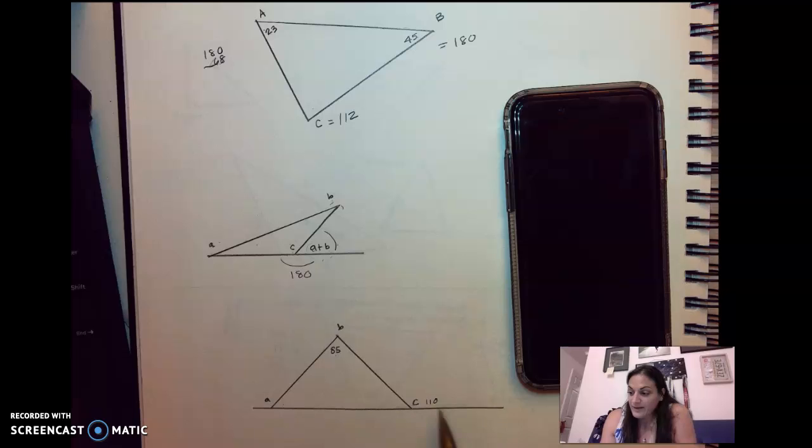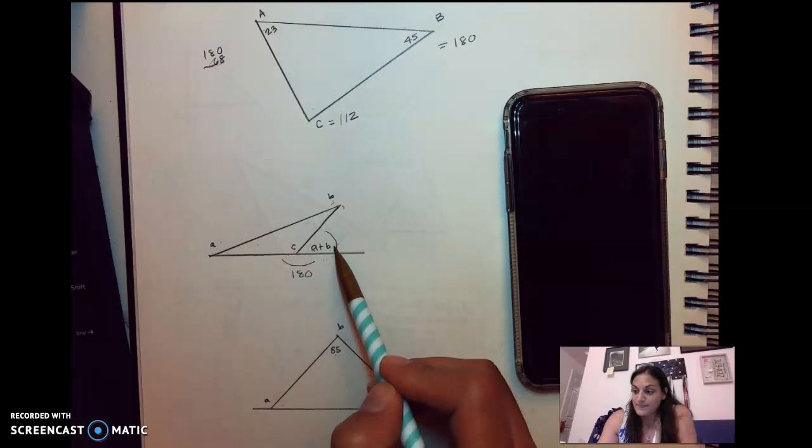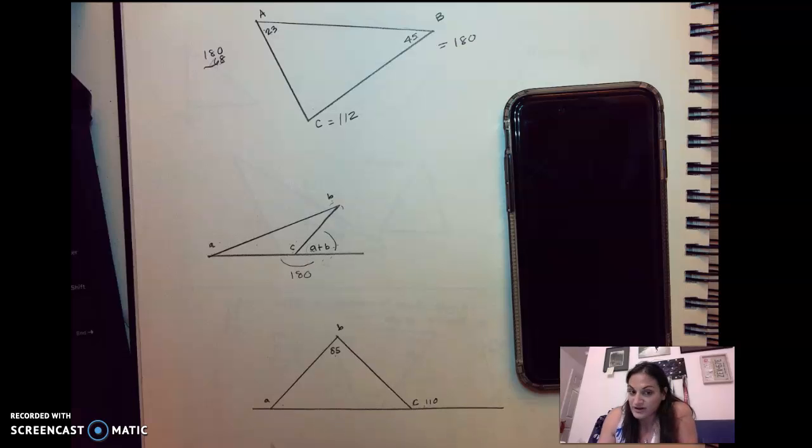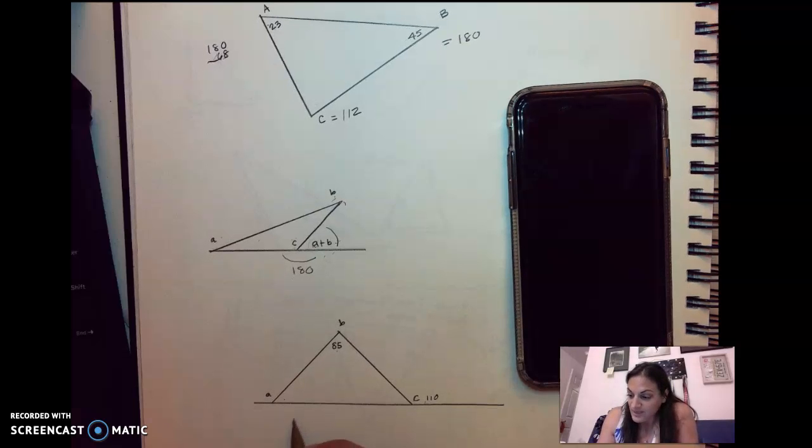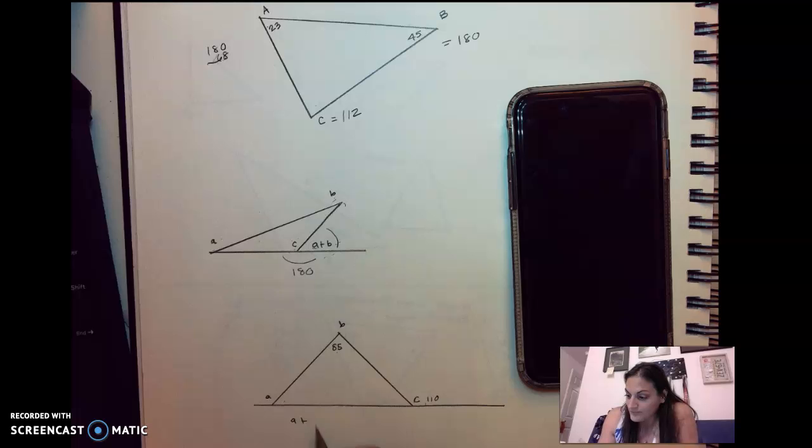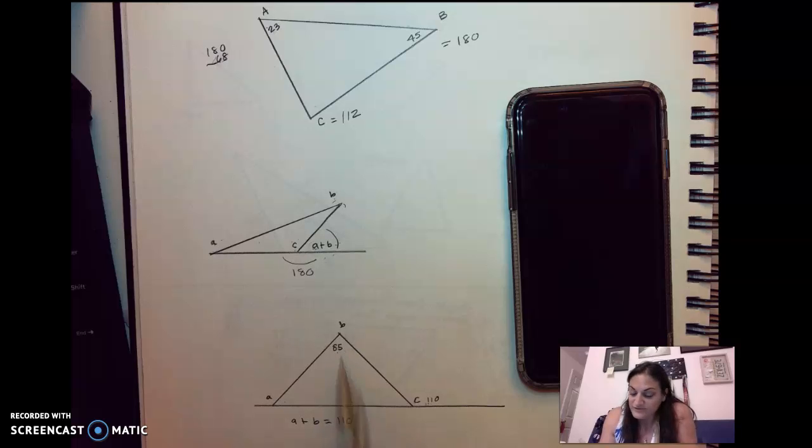I don't know A, but I do know C. So we have a really easy way to check our work, which is kind of cool. If my exterior angle theorem states that A plus B is equal to C, I can write a little equation that says A plus B equals C, which in this case is 110. Now, I already know what B is, so I've got A plus 85 equals 110.